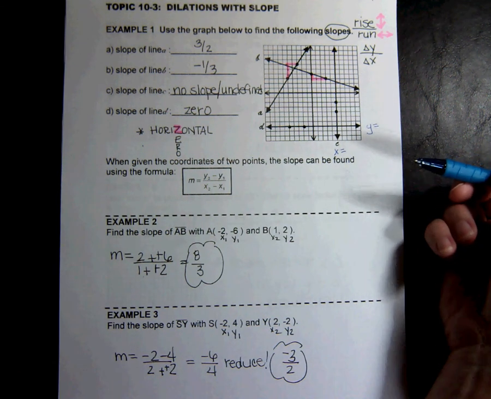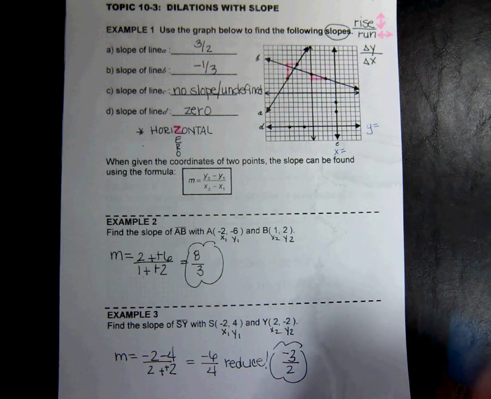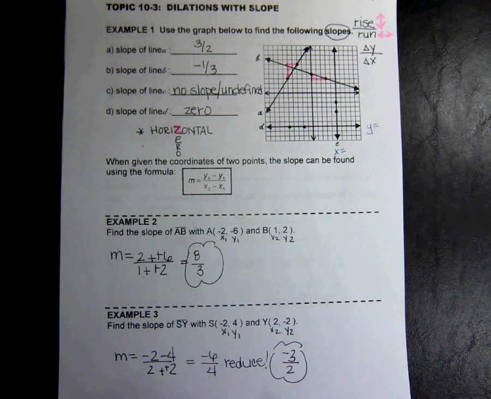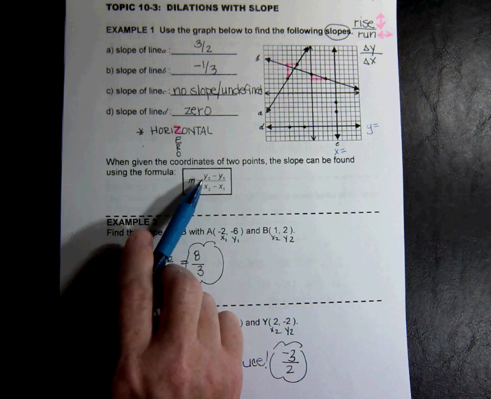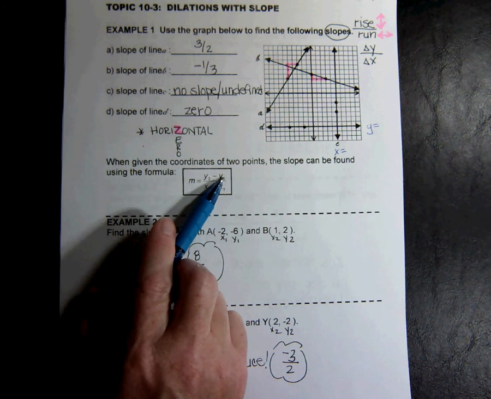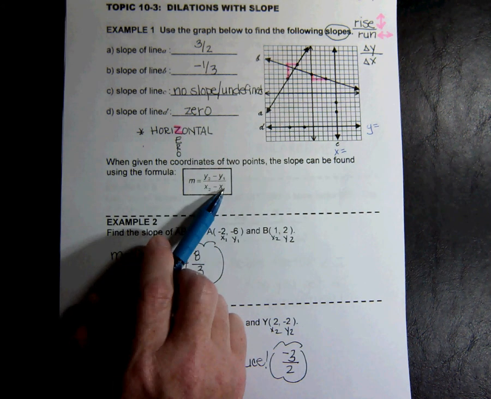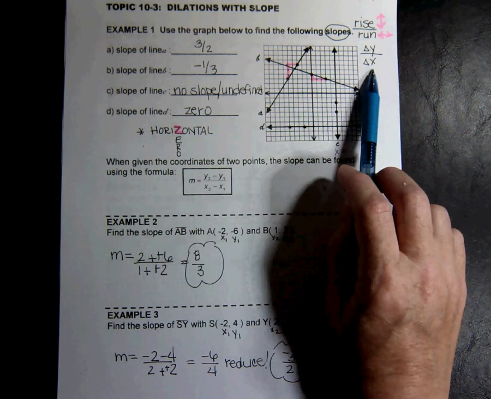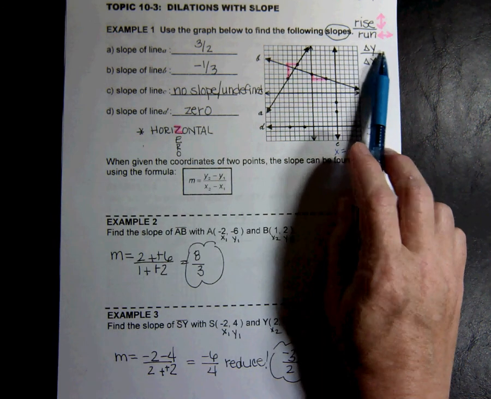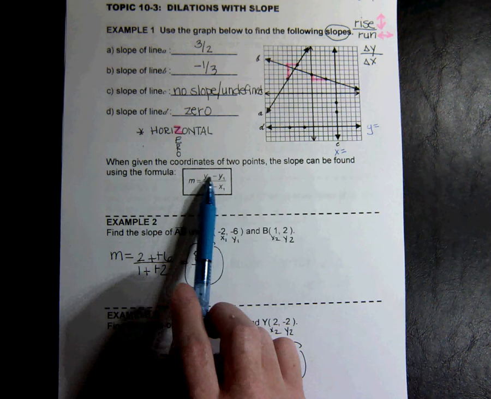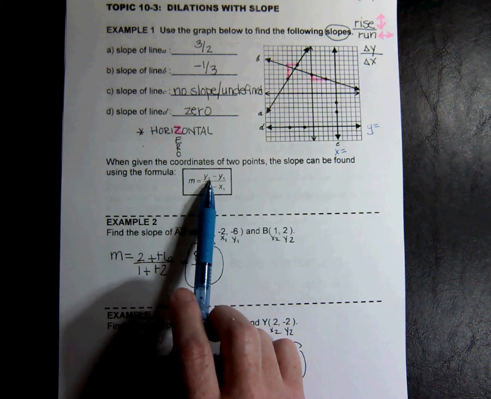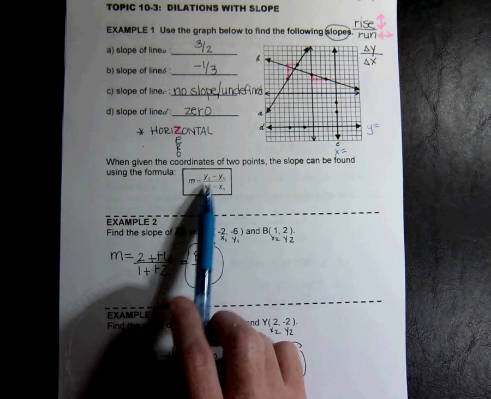When given the coordinates of 2 points, the slope can be found using the formula m. M is your slope. You're taking the change in y's over the change in x's, oftentimes referred to with a triangle like that. The subscript really is just making sure you keep your coordinate points together.